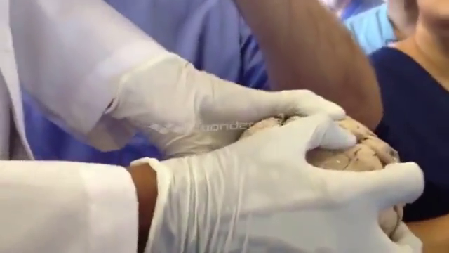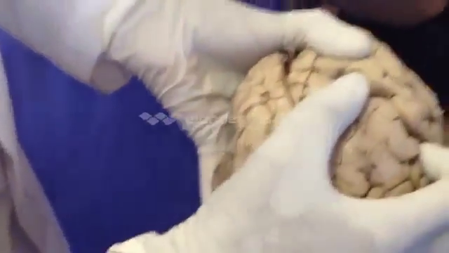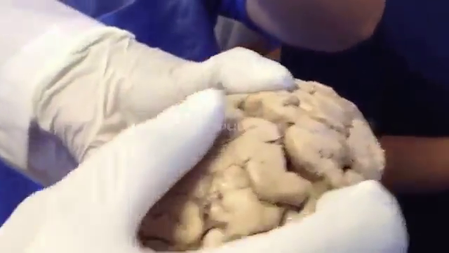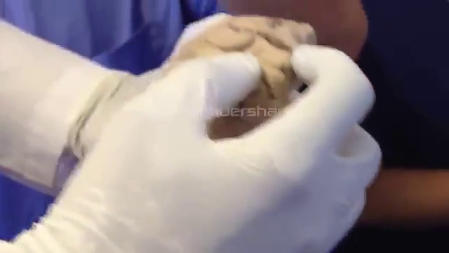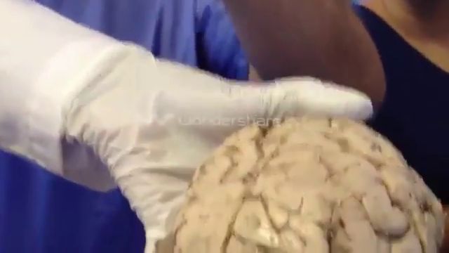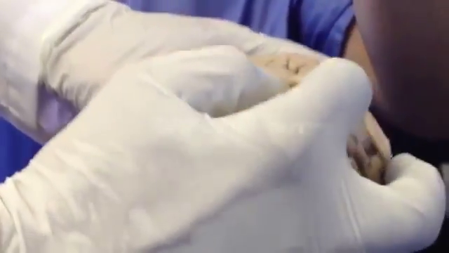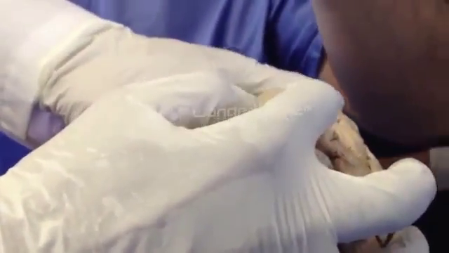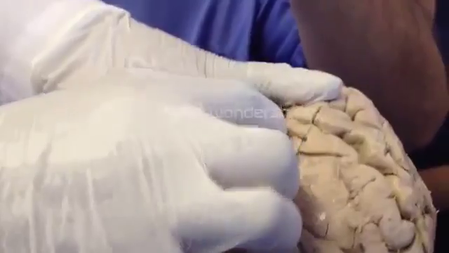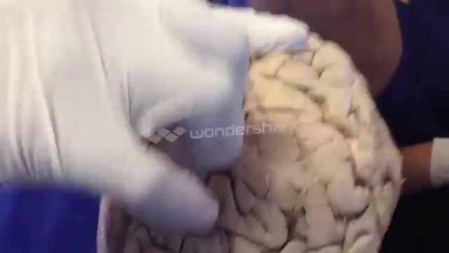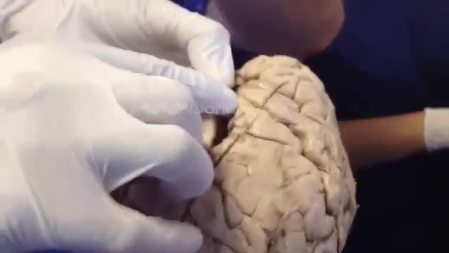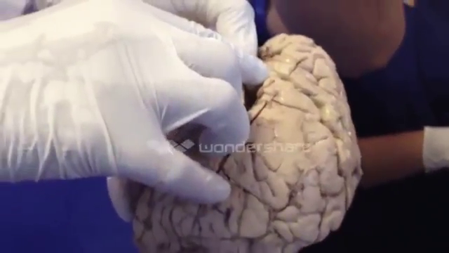This one. This is the central sulcus of Rolando. A few quick words about the central sulcus of Rolando. It starts from the supromedial margin. It goes obliquely down and forward. But it does not meet the lateral fissure of Sylvius, which is an important point. It stops just short of the lateral fissure of Sylvius.